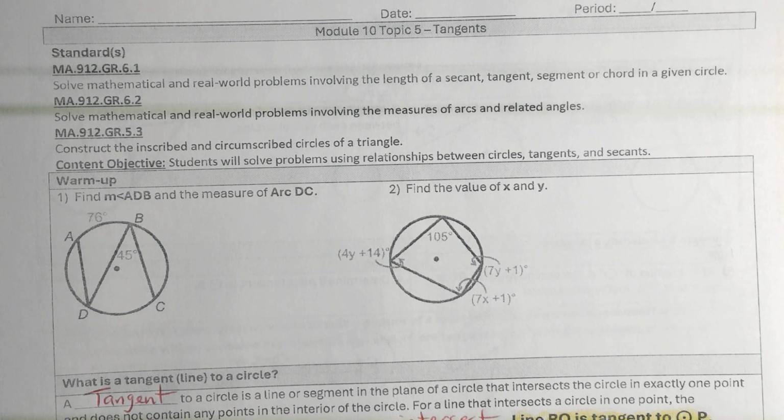In this video, we're going to cover Module 10, Topic 5, tangents. This is going to be page 1 of Part 2 of the, so it's Module 10, Part 2. You guys will get this in class tomorrow. I'm recording this the night before. So if you missed class on Tuesday, March the 4th, this is what you missed. All right. So again, first page of this second half of the packet.